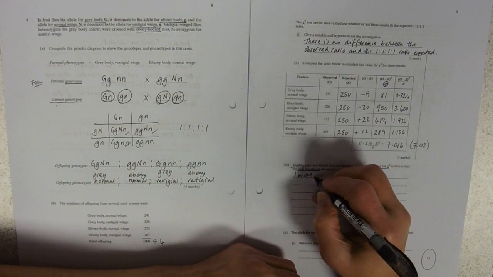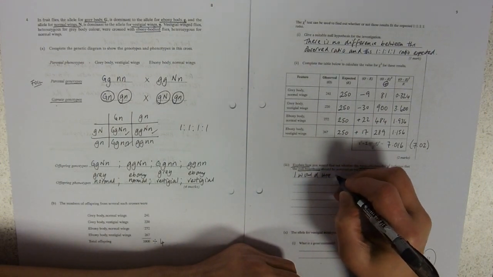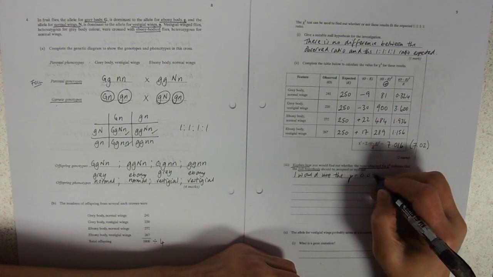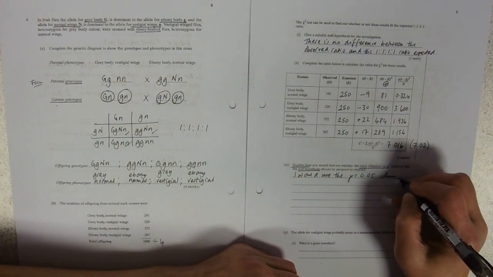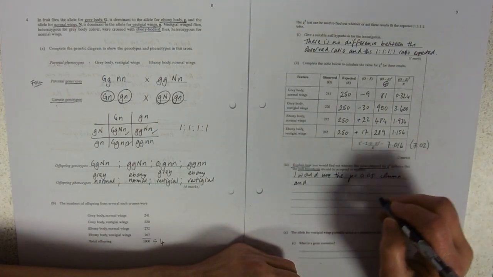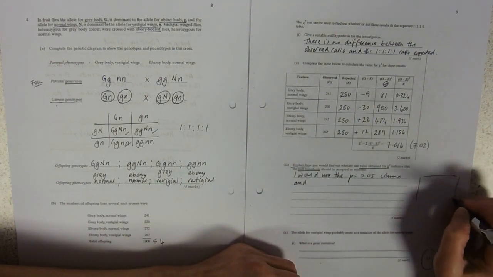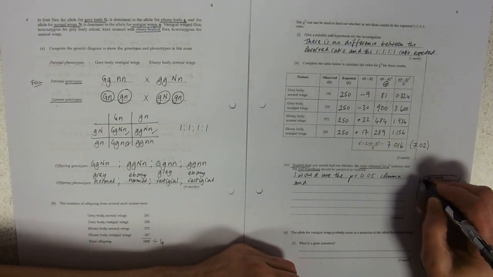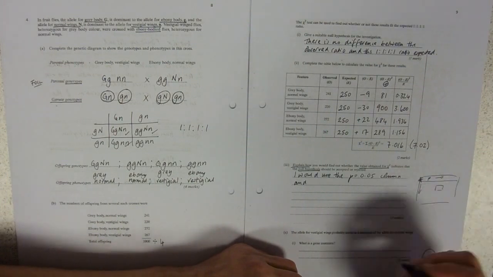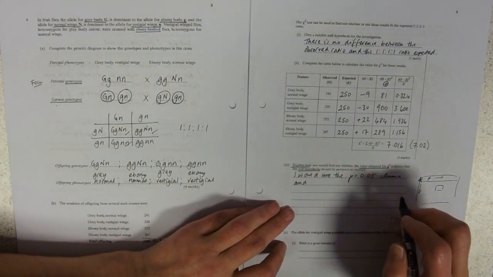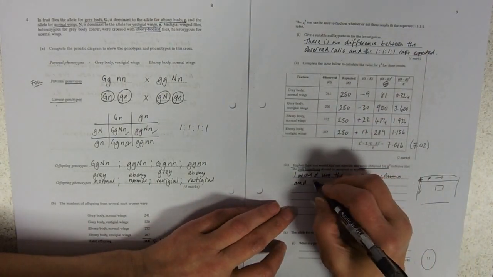I would use the P equals 0.05 column, and so I'm imagining my little chi-squared table. It's got my p-values across the top, it's got my degrees of freedom down there, and I need to isolate a critical value. And how many degrees of freedom? 3 degrees of freedom.